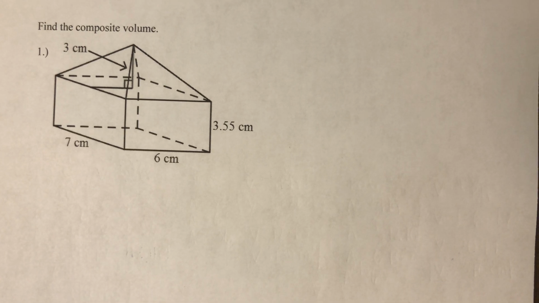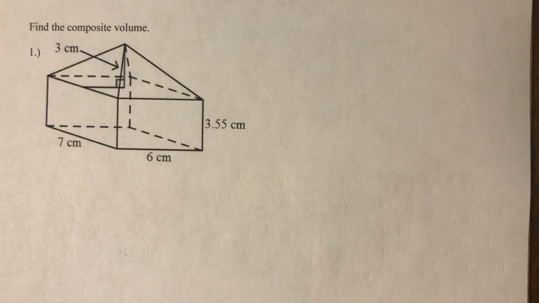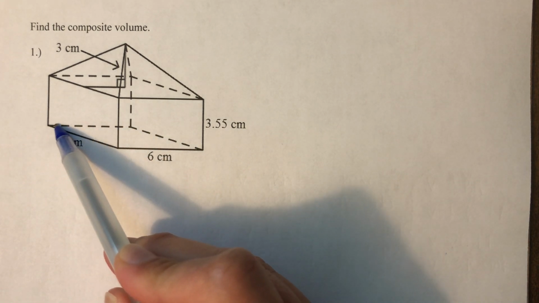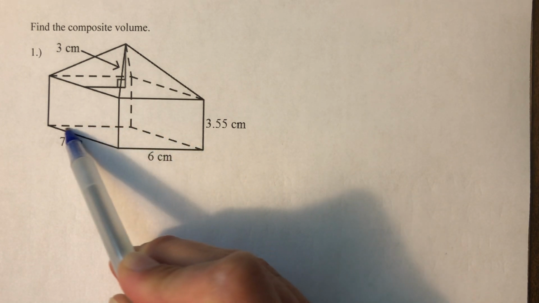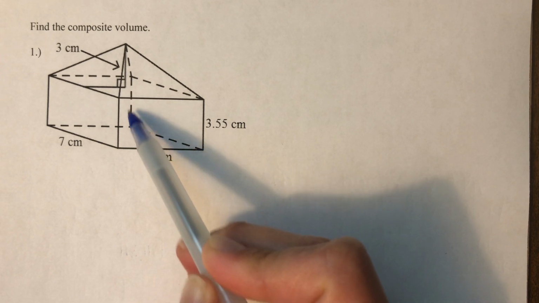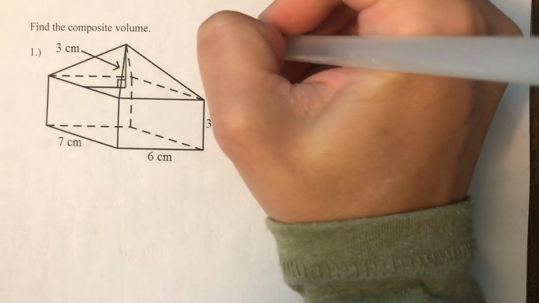The last page is to find a composite volume. We did one of these with prisms too, where you have 2 different 3D shapes, okay? So let's start with the shape on the bottom. The shape on the bottom, I look at the base, I see a rectangle. Now if I look up top, there's another rectangle. That actually means it's a prism. So the bottom is a rectangular prism.